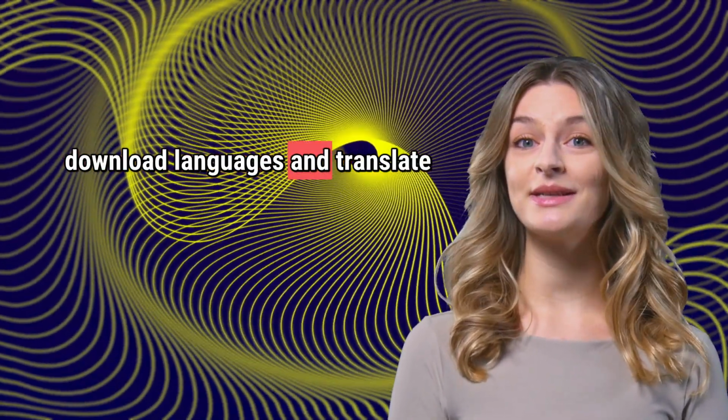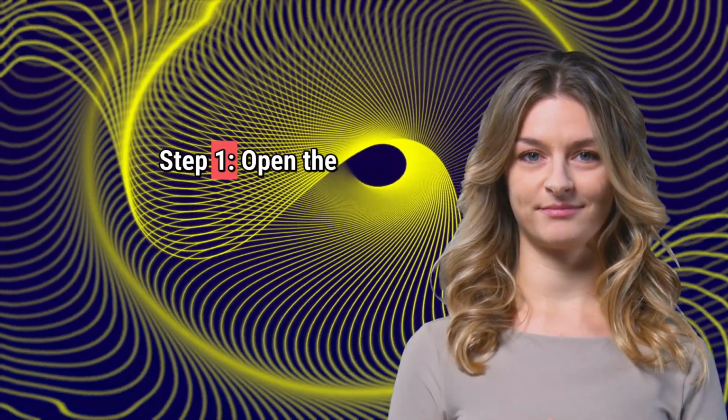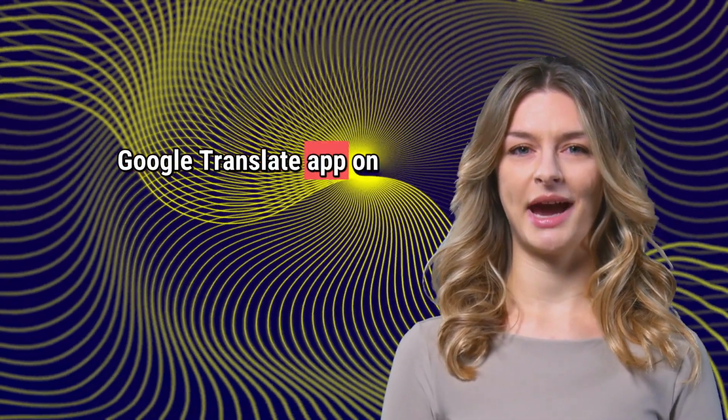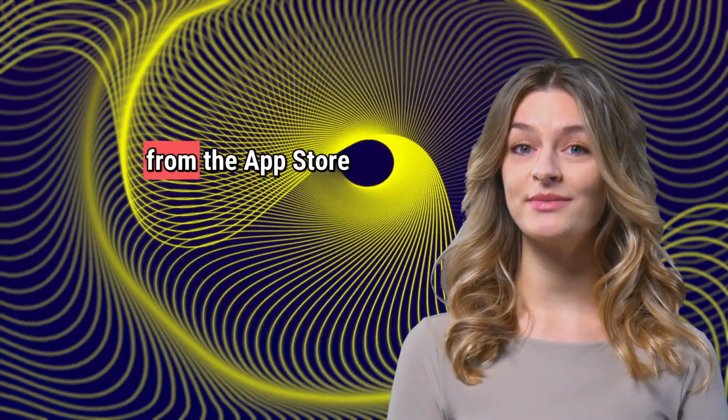If you need to use Google Translate without an internet connection, follow these step-by-step instructions to download languages and translate offline during your travels. Step 1. Open the Google Translate app on your smartphone. If you don't have it installed, download it from the App Store or Google Play Store first.